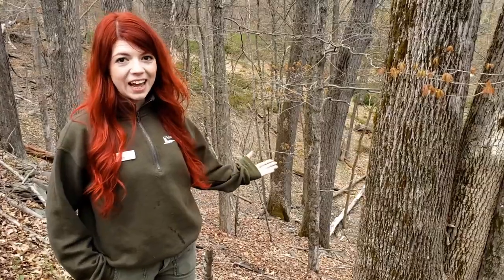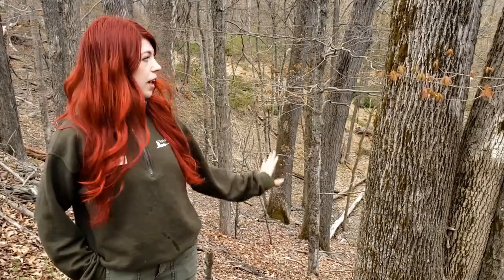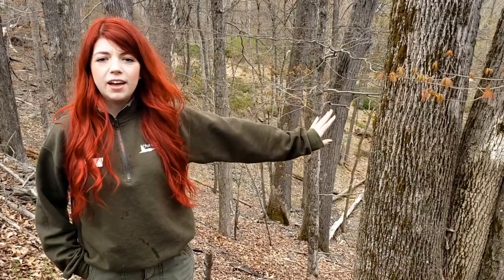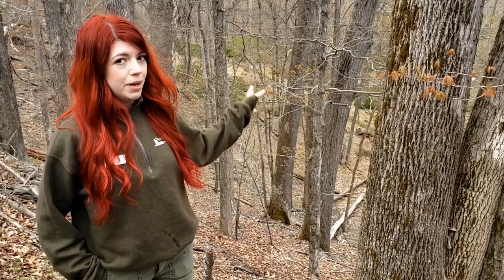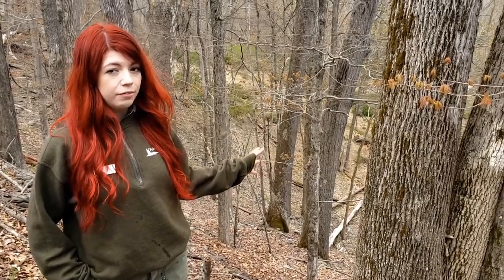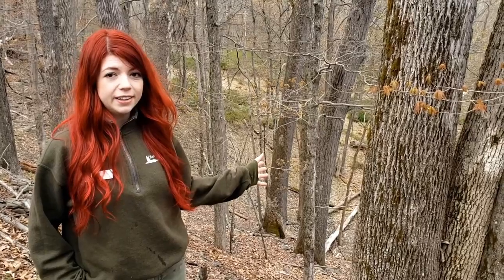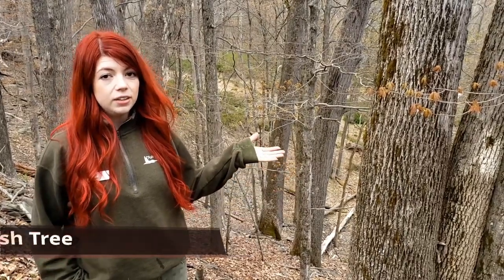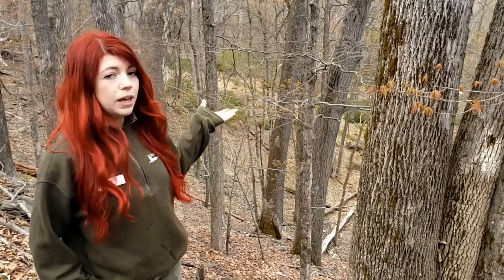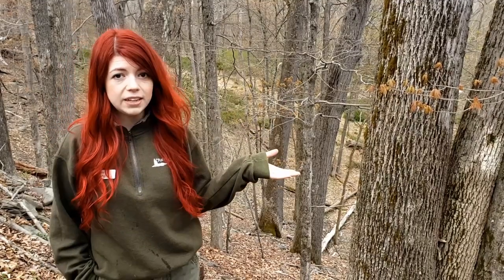Behind me, we have another great tree. Ignore the leaves, those are a maple tree, but we're going to be talking about the tree behind me, and that is the American ash tree, Fraxinus americana. This tree is really cool and really important for our forests. They make up 20% of New York State's forests.